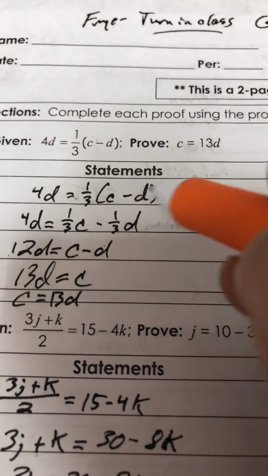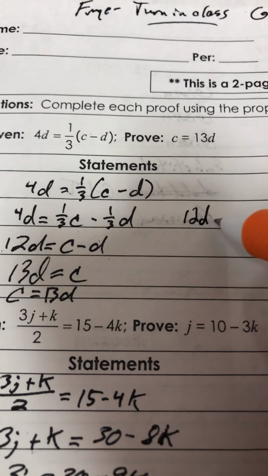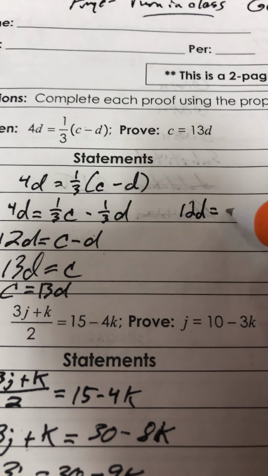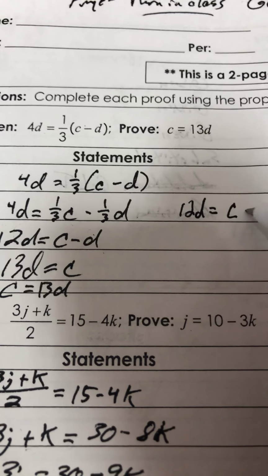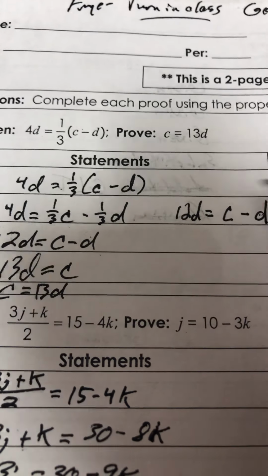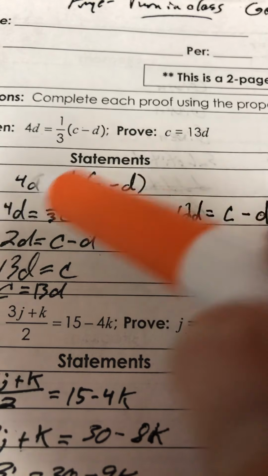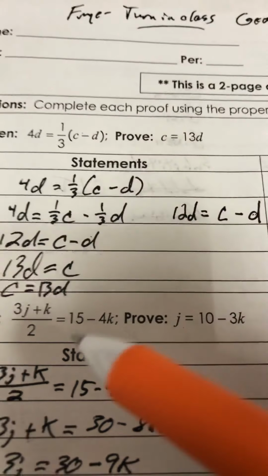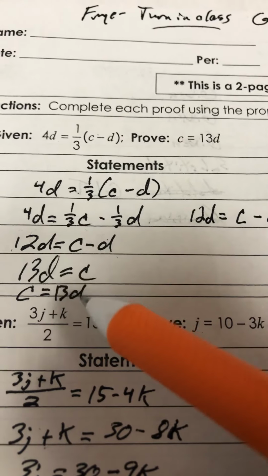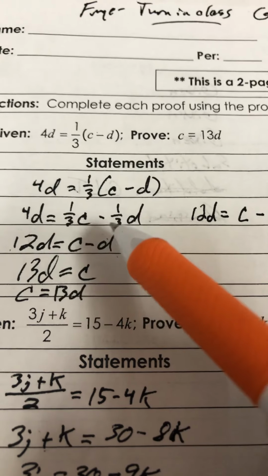I could have done it a little bit differently and just used multiplication, and I would have ended up with 12D here equals, and then it would be just C minus D, multiplying everything by 3, because that gets rid of this 1/3, and that makes that 4 times 3. That's why you see I have an extra step down here, because I didn't do that first. I ended up doing the distributive property.